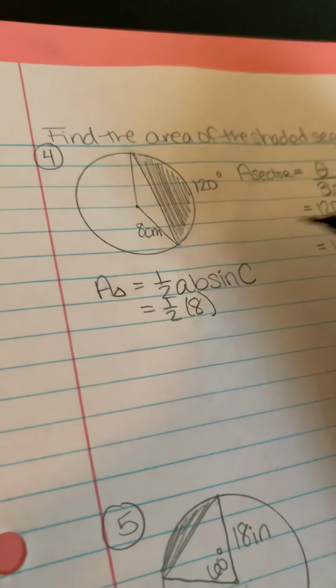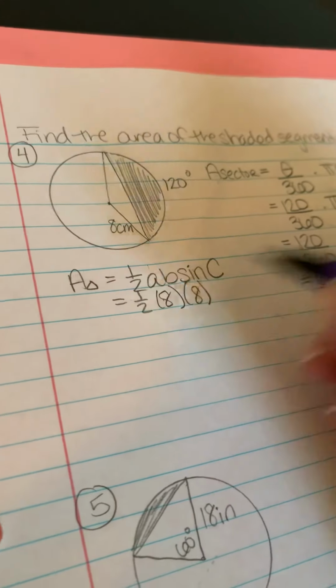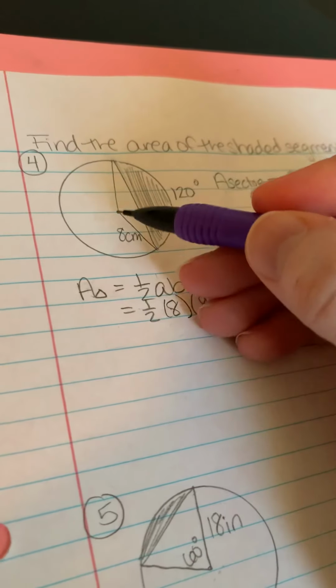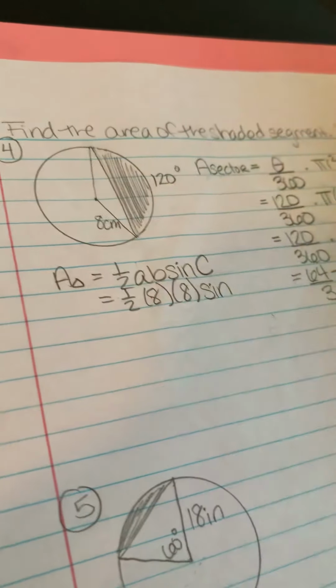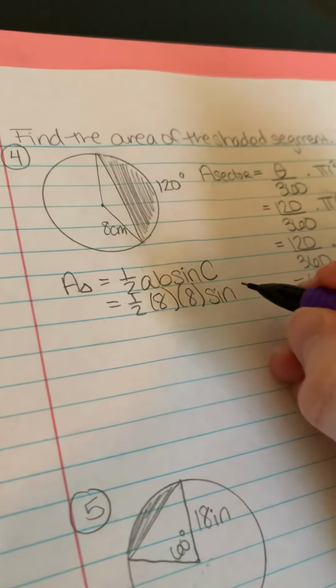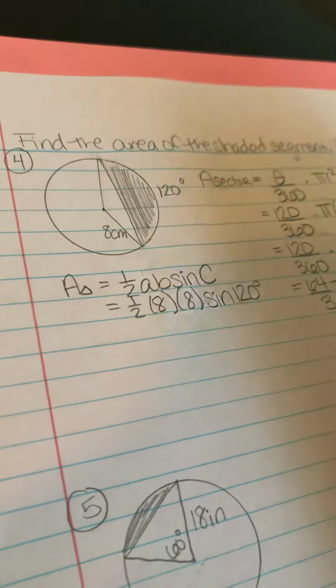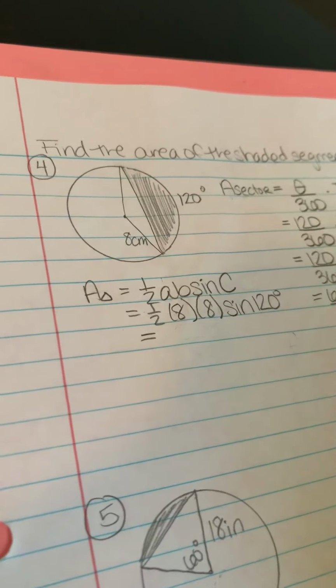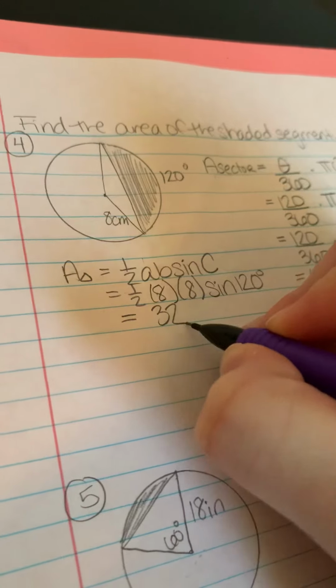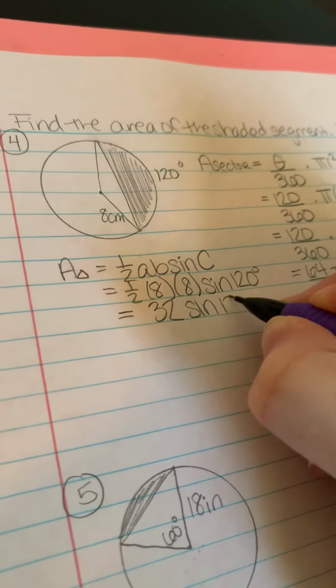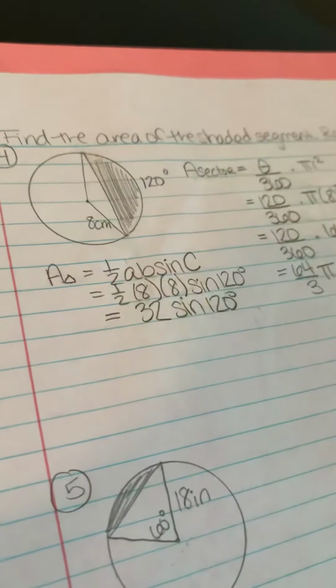My other side is also going to be 8, because if this radius is 8, the other radius has to be 8. And then sine of my angle for C, which is going to be 120 degrees. Then I'm going to multiply half of 8 times 8, which simplifies to 32 sine of 120 degrees.